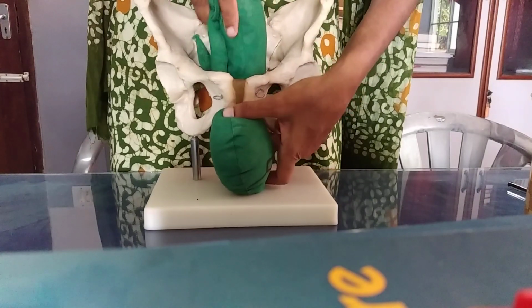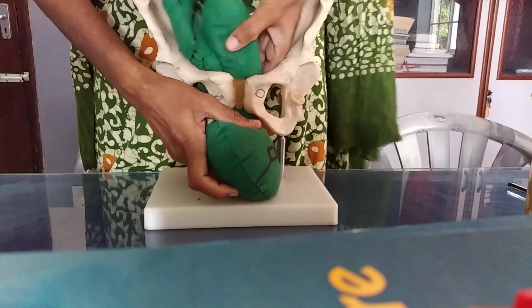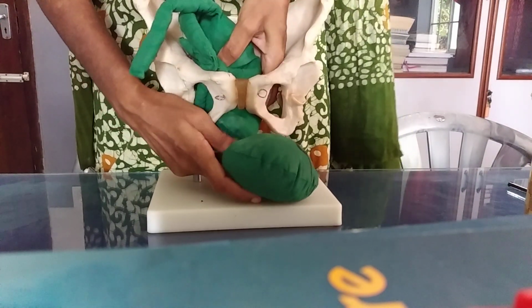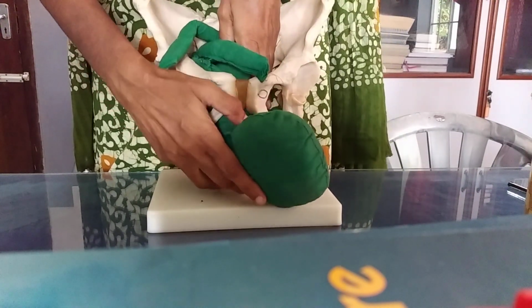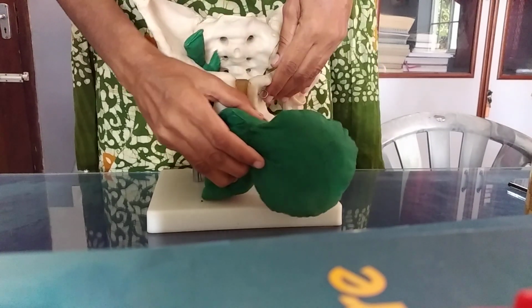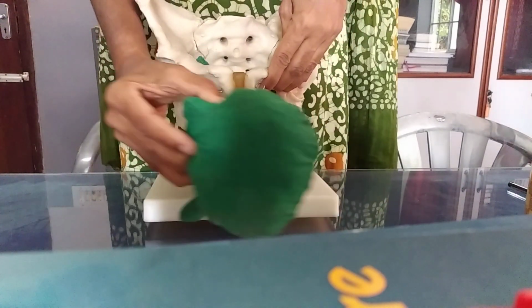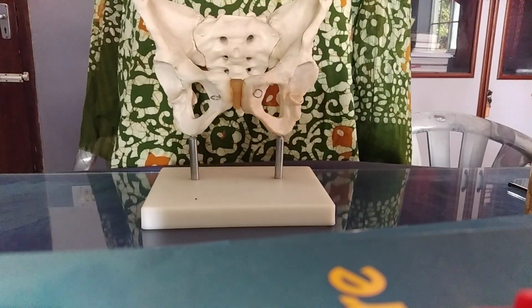So, the anterior shoulder sweeps under the symphysis pubis and the posterior shoulder sweeps the perineum, and the body is born by the movement of lateral flexion. So, these are the main movements which occur in the mechanism of labor.